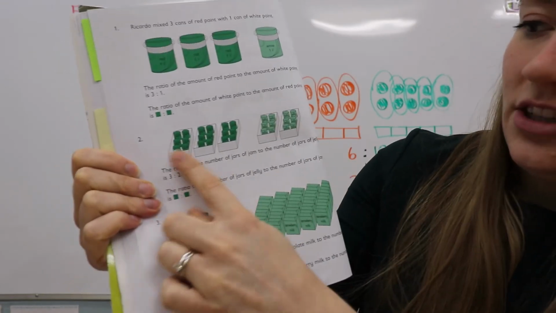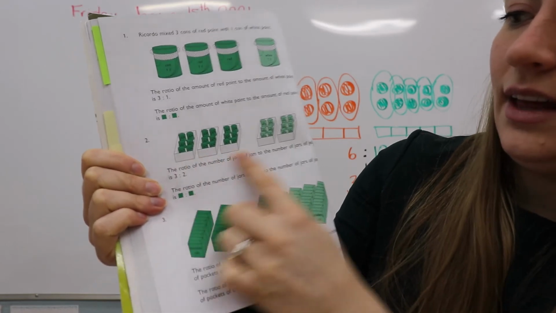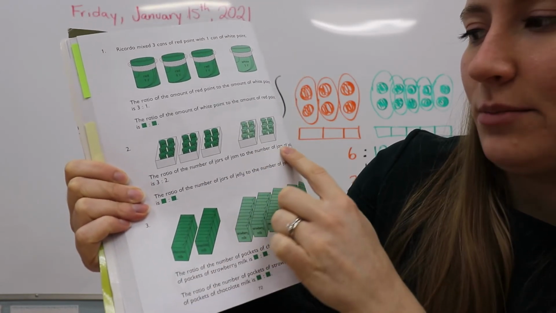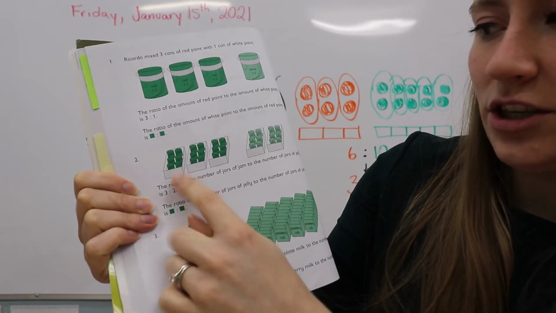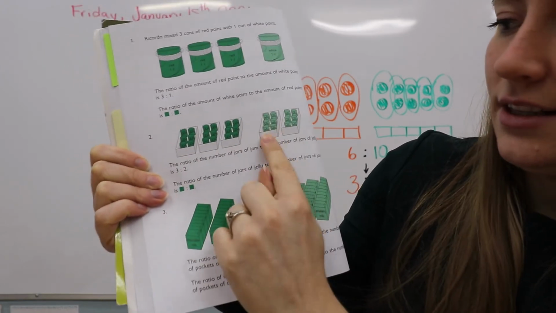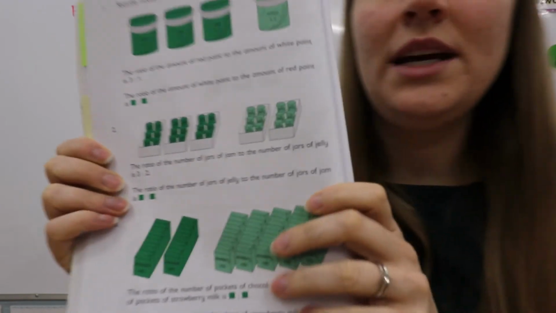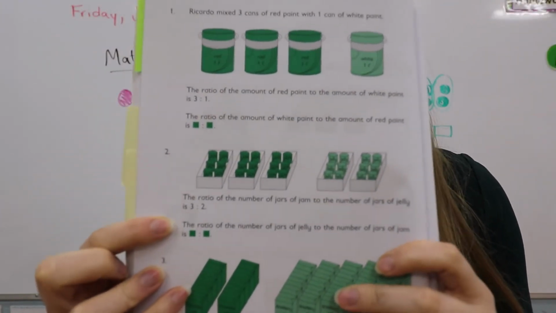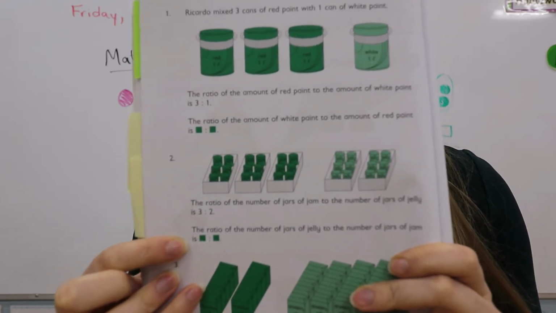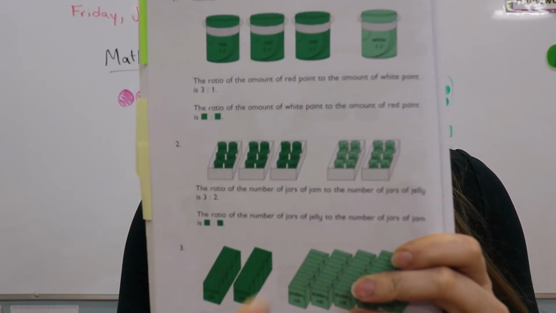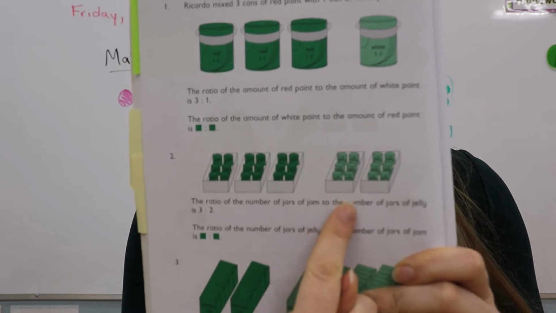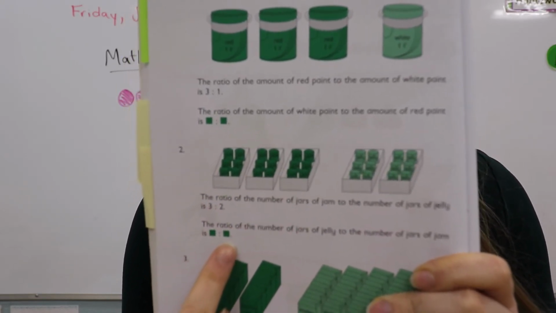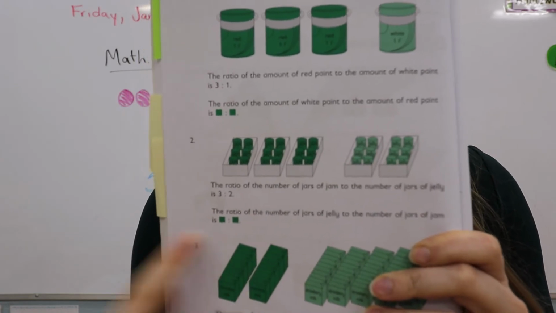So you see the jam jars in their boxes, and the ratio of the number of jars of jam to the number of jars of jelly is 3:2 because it's 3 boxes and 2 boxes. Which means that the ratio of the number of boxes of jelly first to the number of bottles of jam is what? So when we put jelly first, that means we have to do 2:3. So 2:3. There's our second ratio.